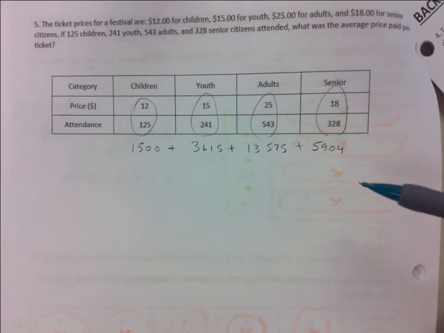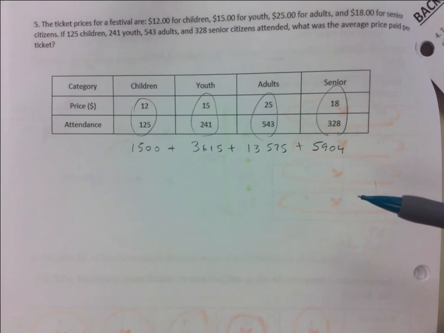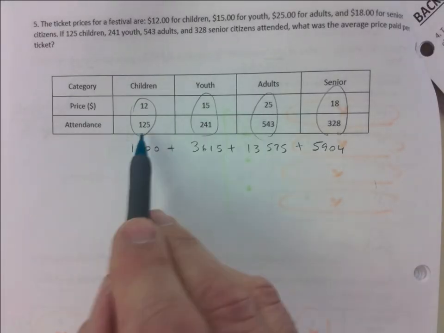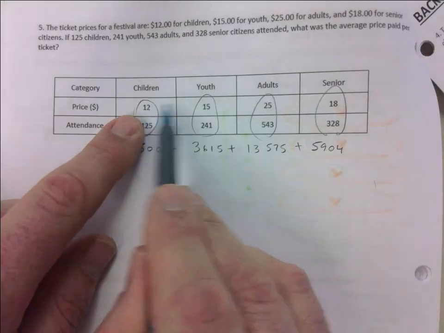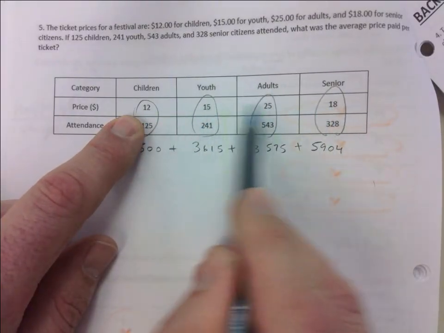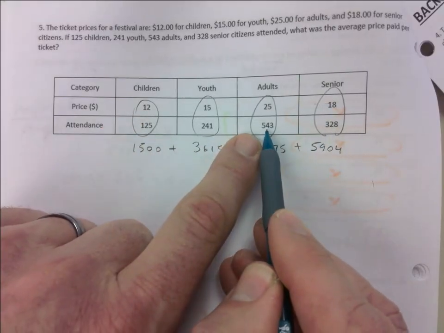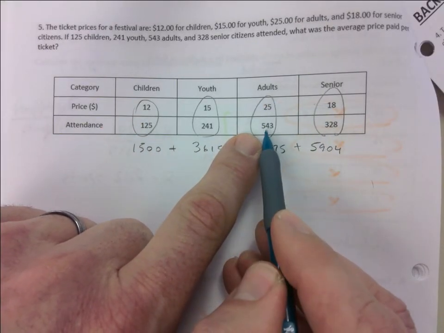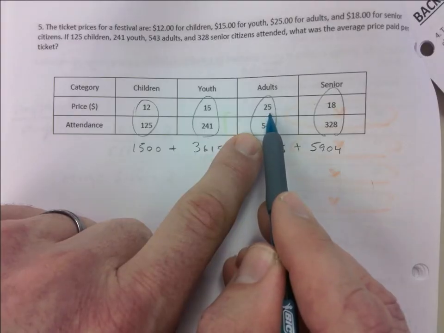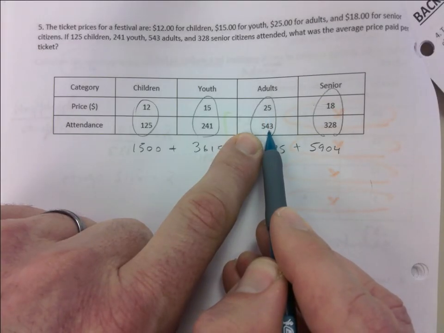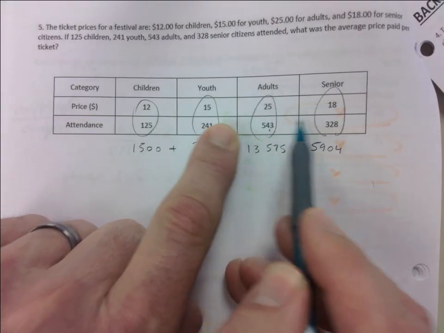Can I ask you, what is the mode of tickets, price tickets? What's the mode, the most common price ticket? So these are my prices, right? Which one of these happened most often? Right? $25 is your mode because it happened 543 times, right?